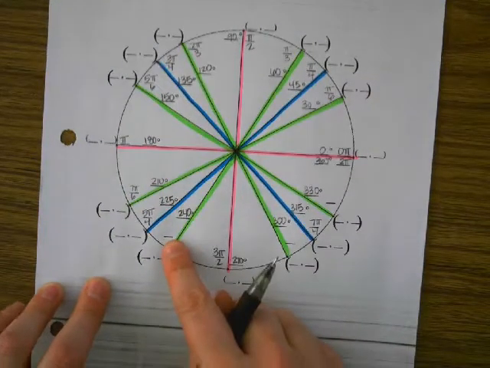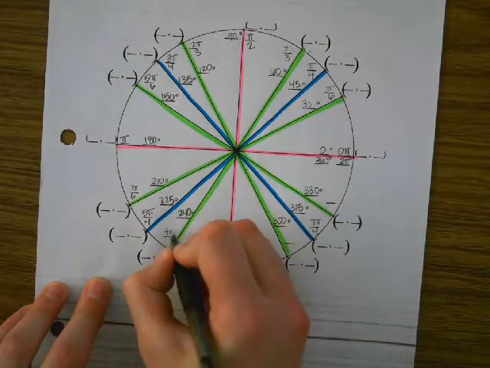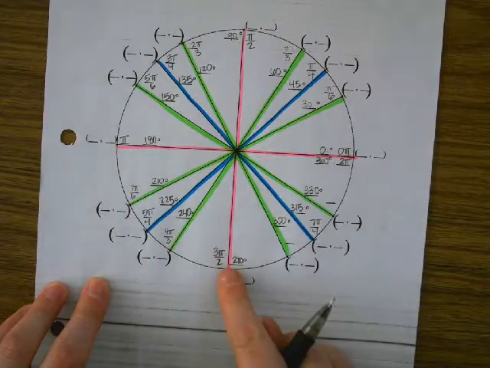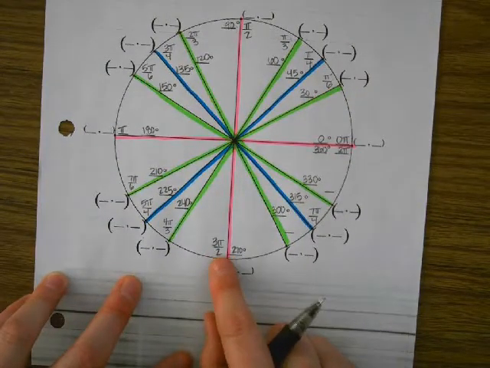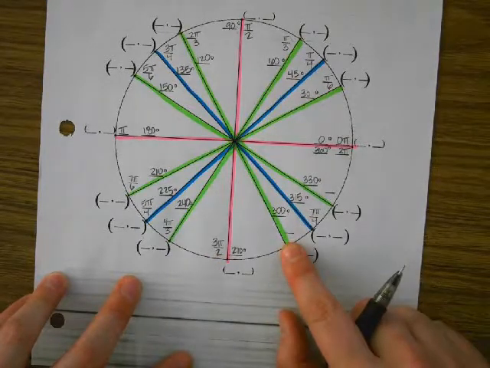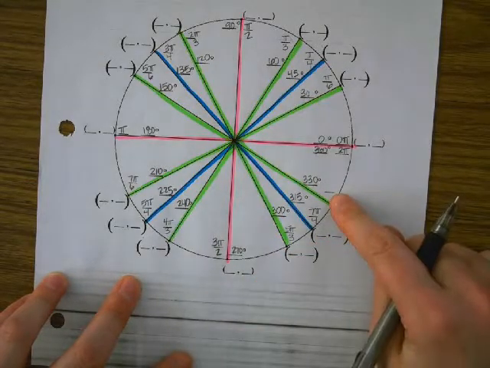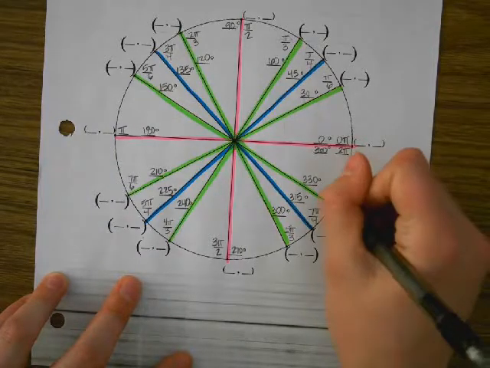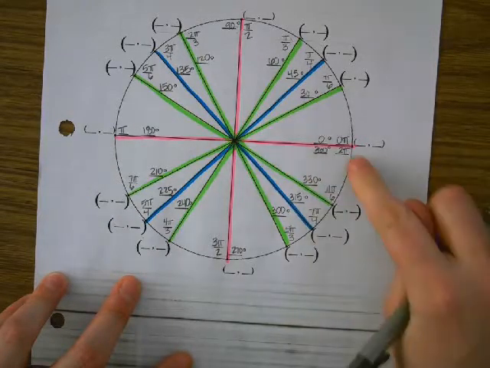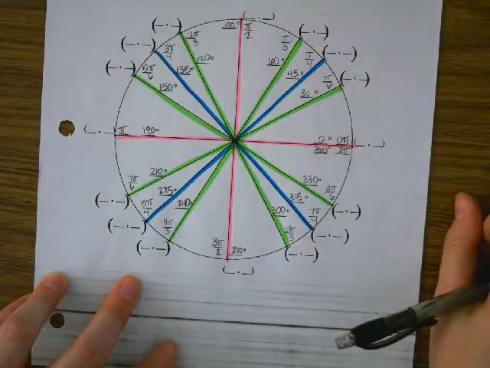This is 8/6, 4/3. Good. This is 9/6. That matches. 3/2. This is 10/6, 5/3. This is 11/6. You can't simplify, so you write it. And then this is 12/6, 2. Okay. 11/6. Yep.